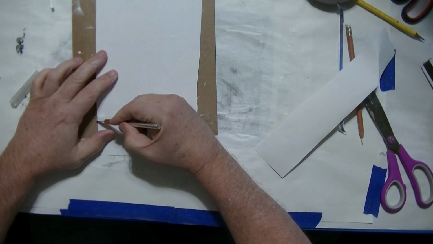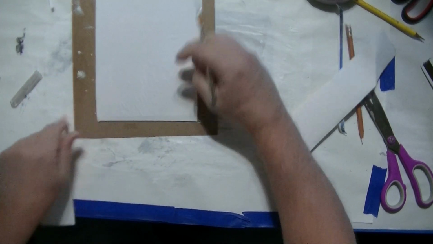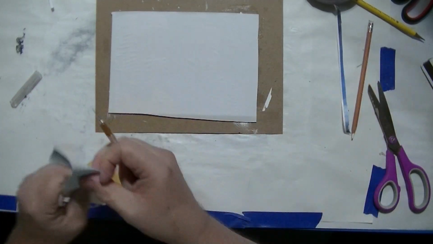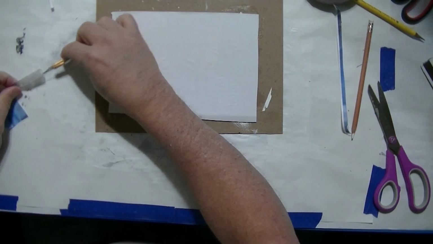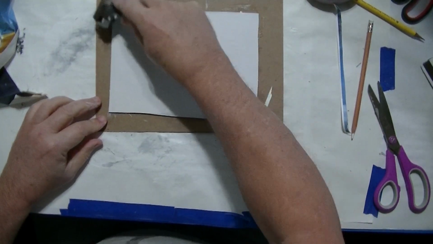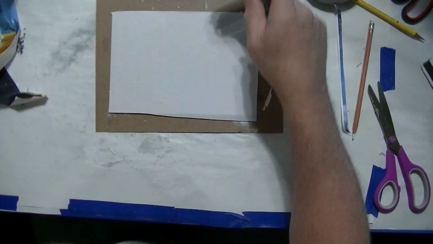It just sometimes gives me a little bit of trouble, so I like to just make things nice and clean. And now I'll go ahead and grab my brayer and start pressing the paper onto the surface, making sure there are no air bubbles, making sure that I have good contact everywhere.